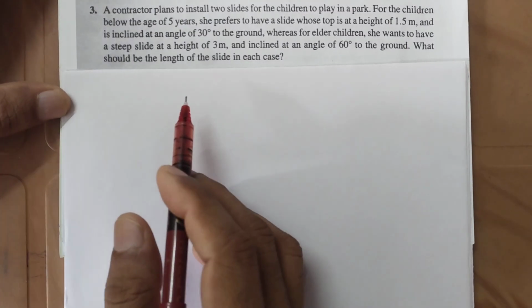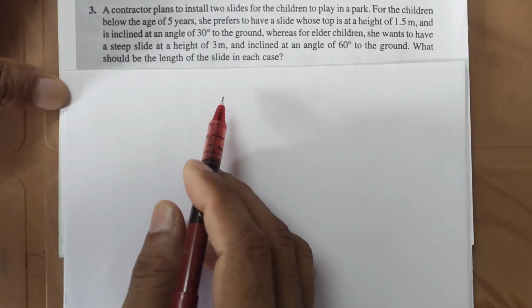Exercise 9.1. Application of trigonometry is continued.